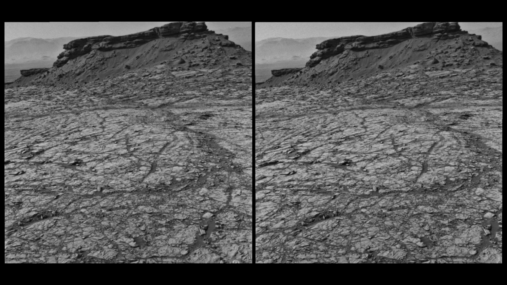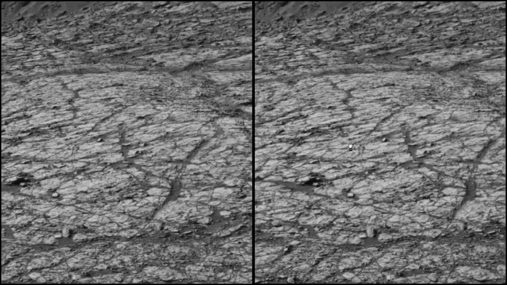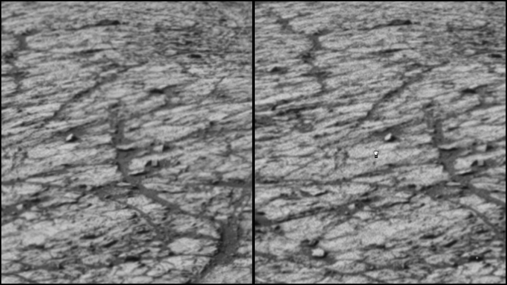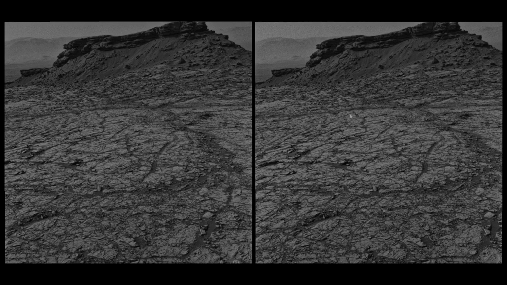So this is the processed version, and I've processed it with the new process called M.E.T.A.D.E.X, which stands for Mars Extreme Tonal Adjustment and Dynamic Expansion. And as you can see, the quality is a lot better, and I've upped the resolution. And if we zoom in, we can see it doesn't break up as much. And we can see a lot more detail.